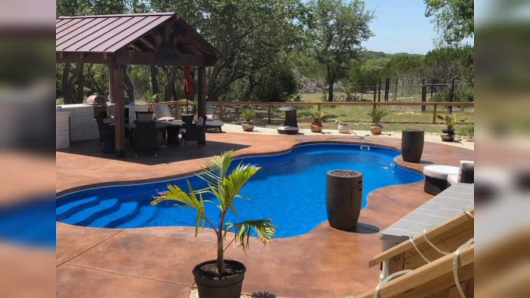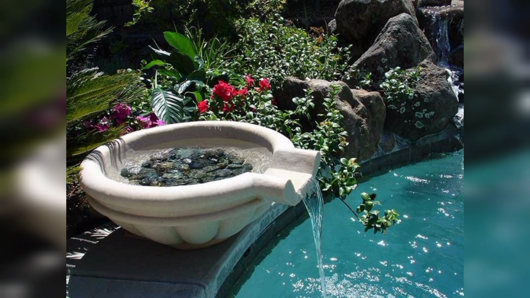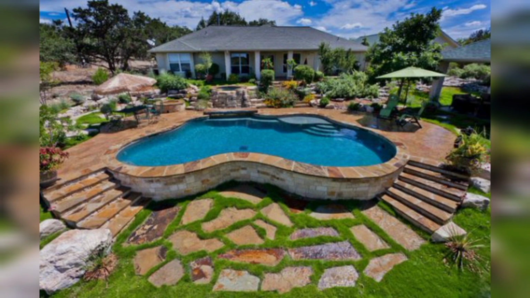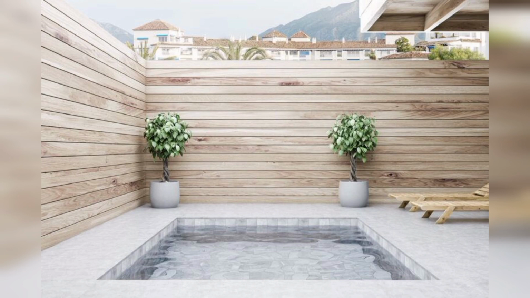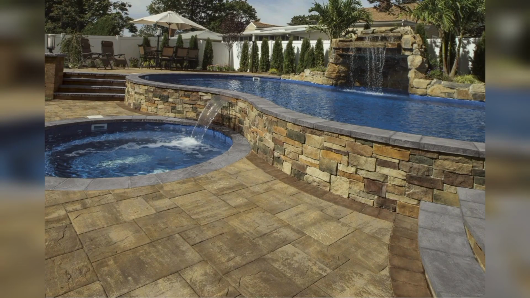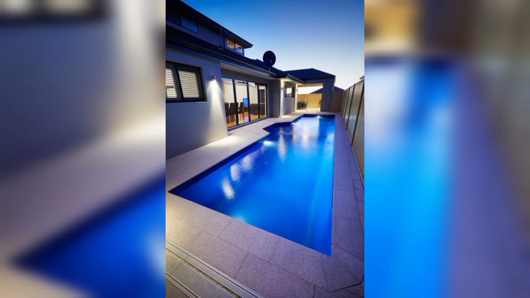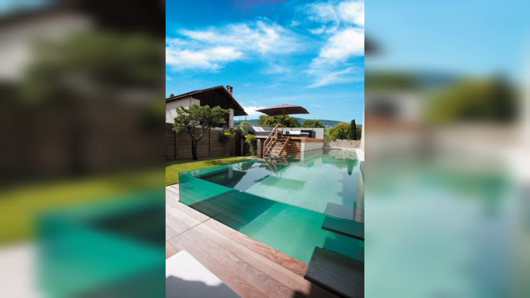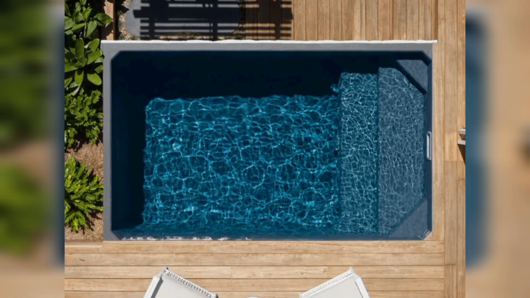Quick installation. Compared to in-ground pools, above ground fiberglass pools often are faster and more straightforward to install.